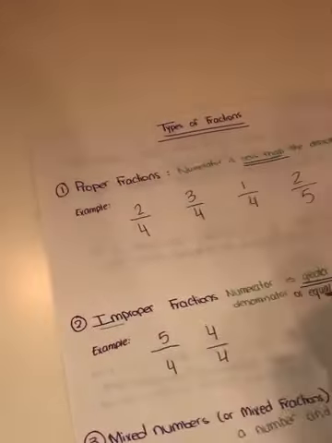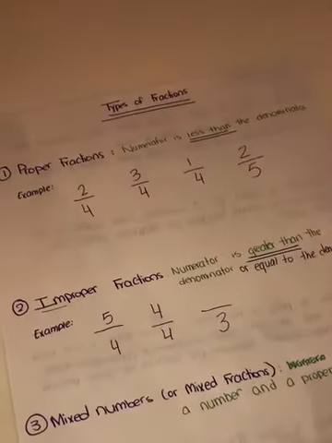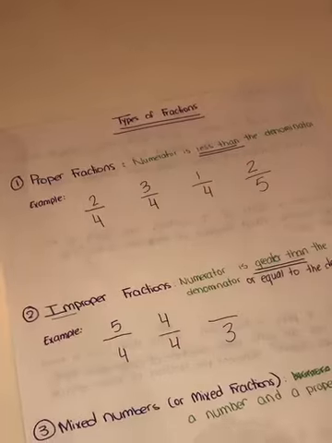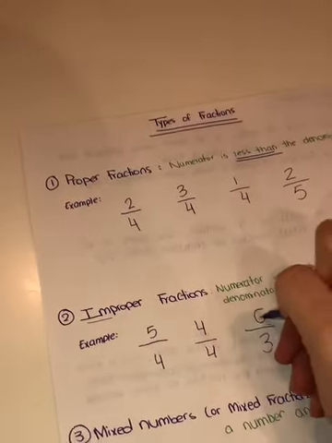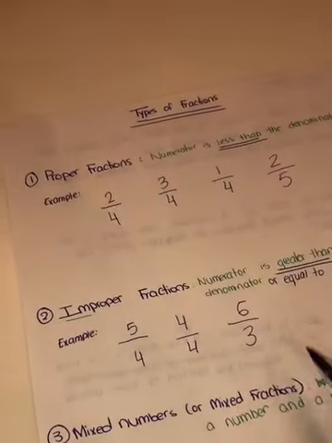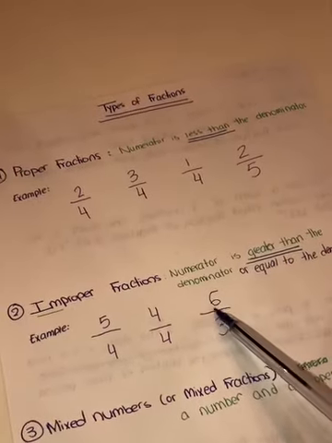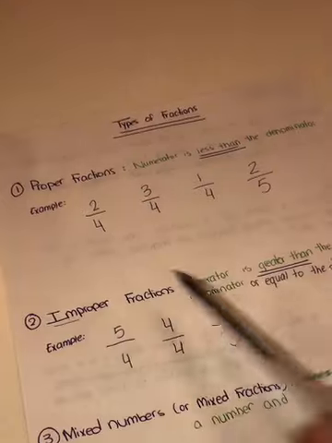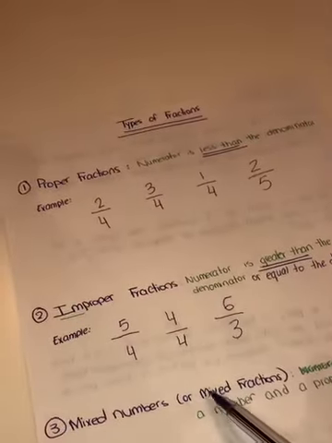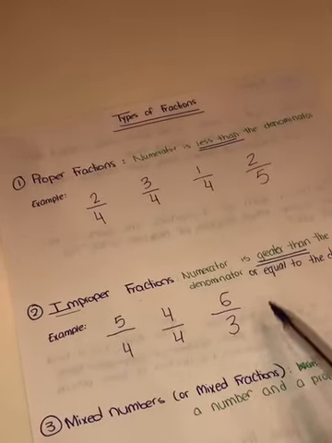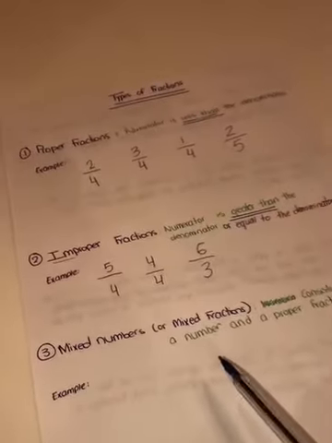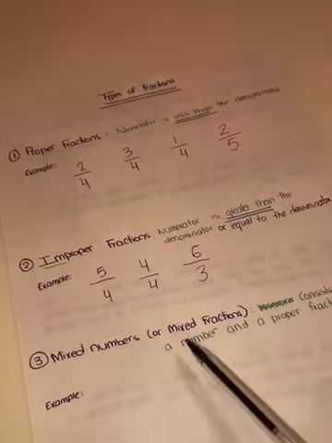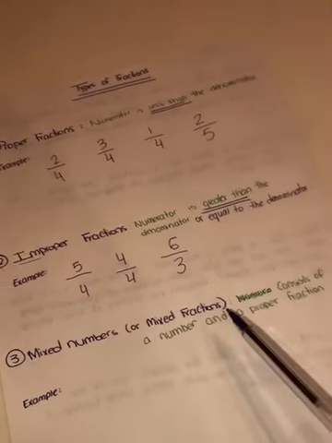Now, let's see when I have the denominator as 3, how can I make it an improper fraction? For example, 6. 6 is greater than 3, so in this case, the numerator is greater than my denominator, so this is why this is called an improper fraction. Now I'm going to model them with you in just a bit, but let's move on to the mixed numbers. What is a mixed number or a mixed fraction?